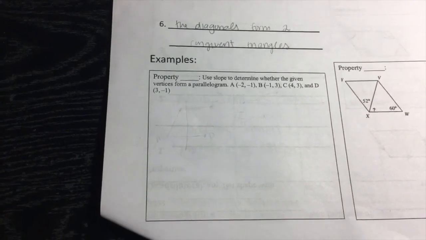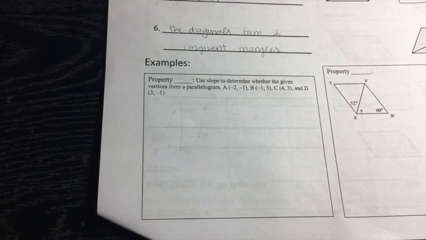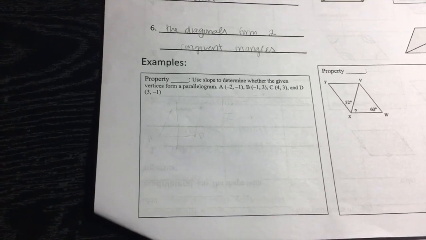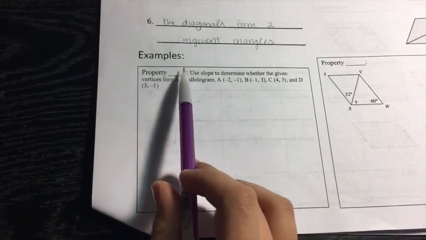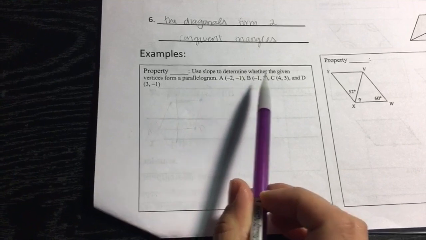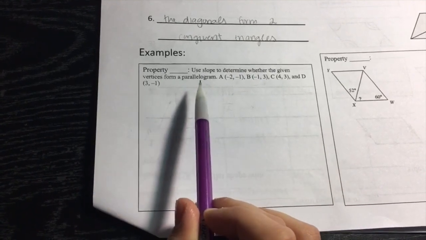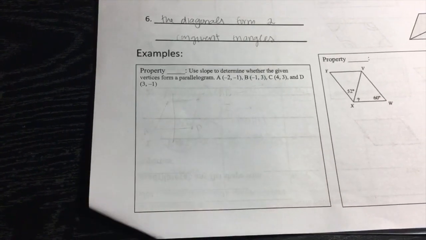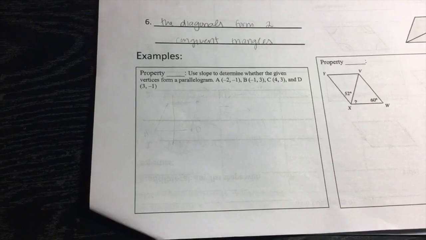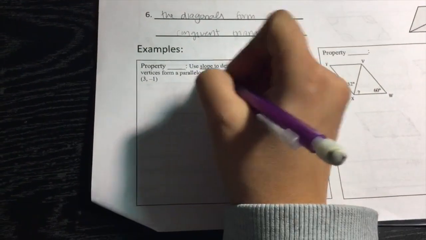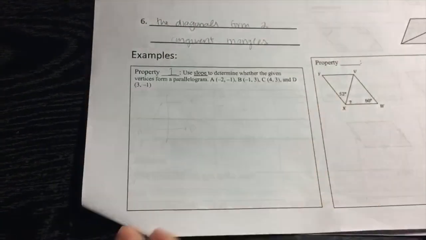Alright, I'm sorry for the shakiness of this video, but we're going to do our best so that you can see me work through these problems. So the first one says property blank. Use slope to determine whether the given vertices form a parallelogram. So which one of those properties, 1 through 6, involved slope? Property 1. So I'm going to put a 1 in that blank.